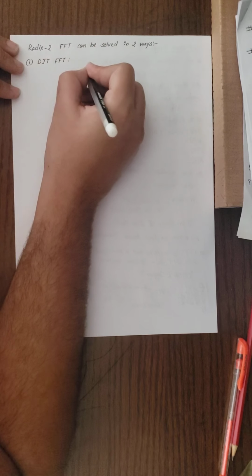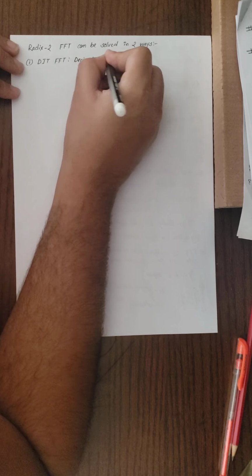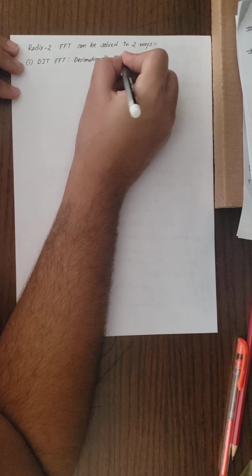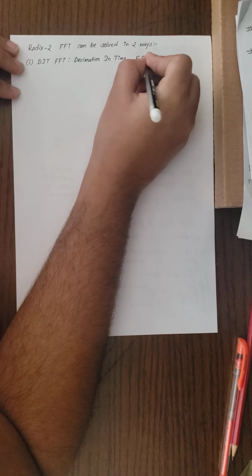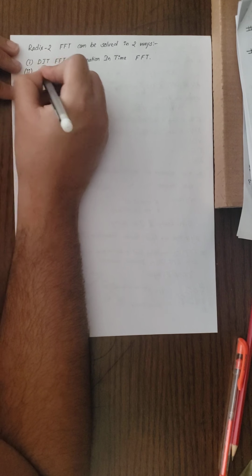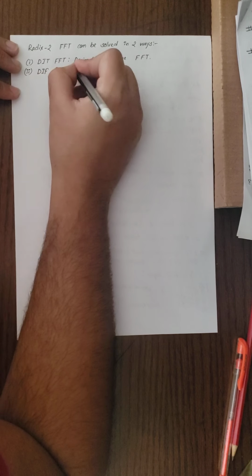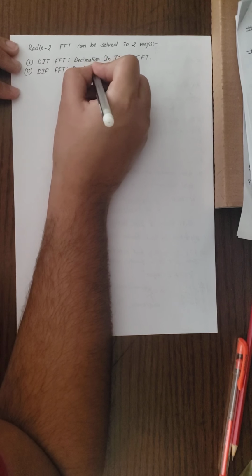Number one is called DIT FFT, which is decimation in time fast Fourier transform. And another is DIF FFT, which, as you have guessed, is decimation in frequency fast Fourier transform.